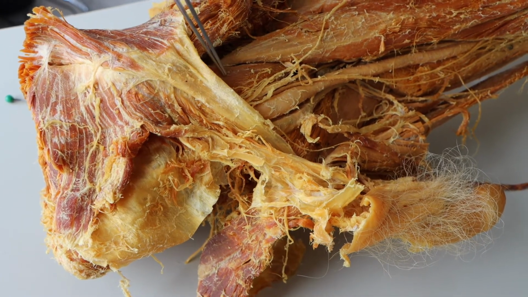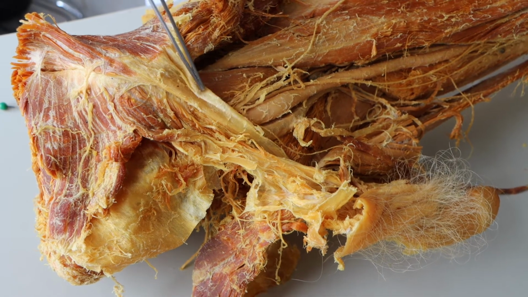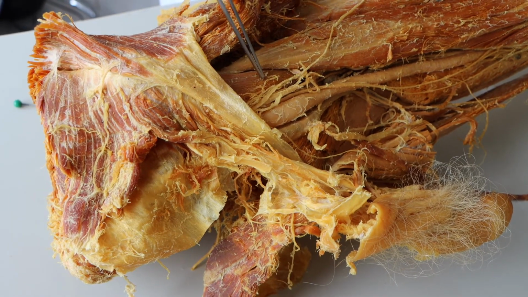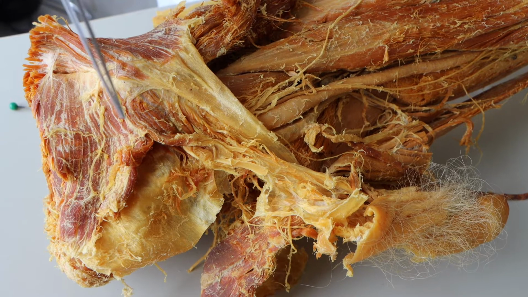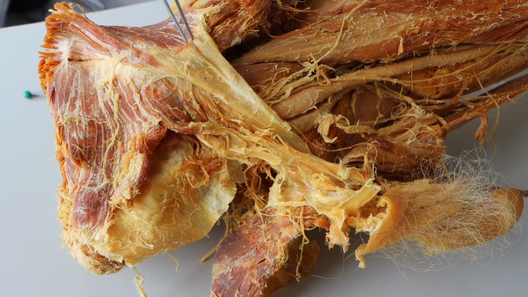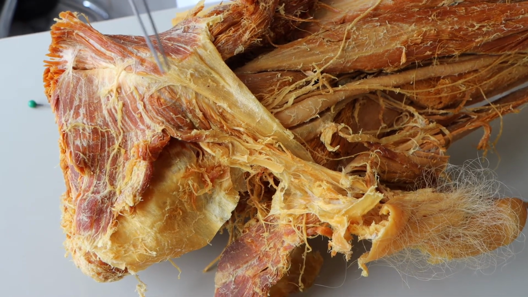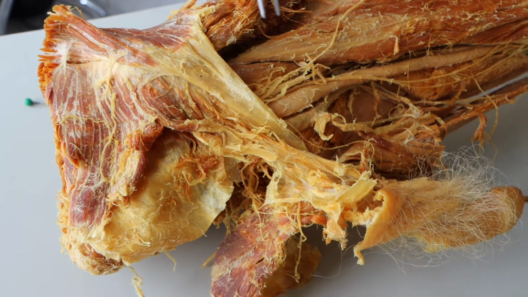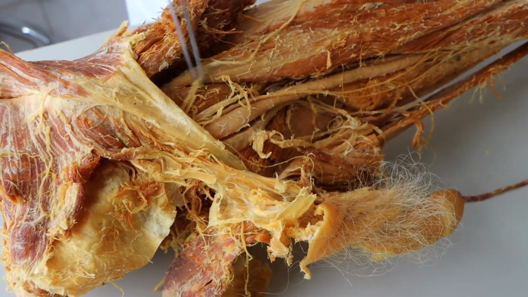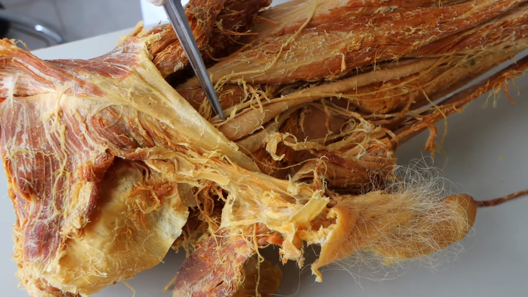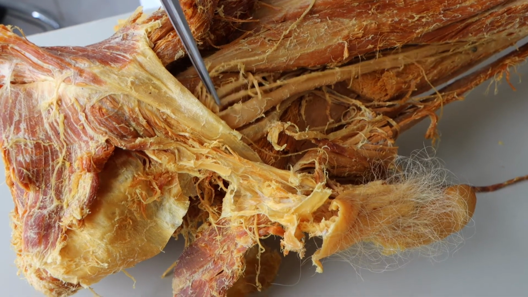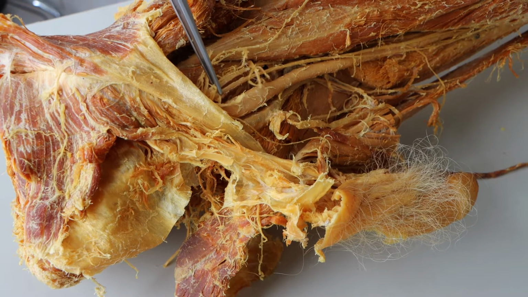which is now called iliopsoas because it's passing under the inguinal ligament, but above that it consists of the iliacus muscle and psoas major. Together in this muscular compartment, the femoral nerve is passing.